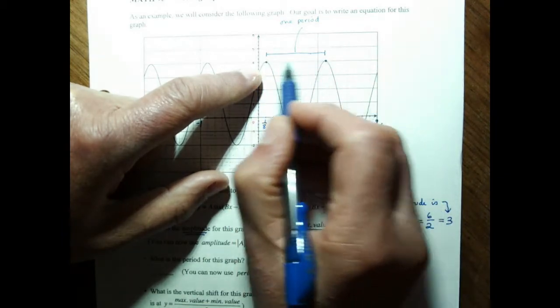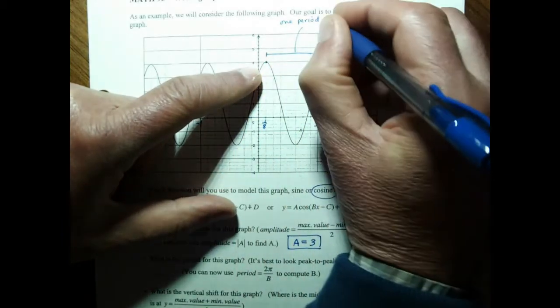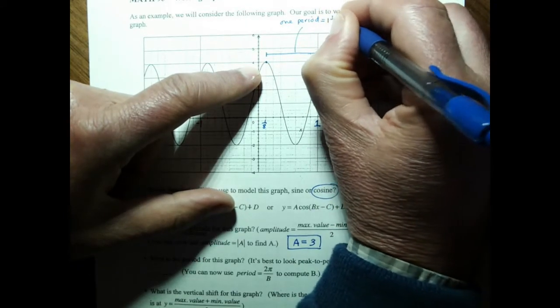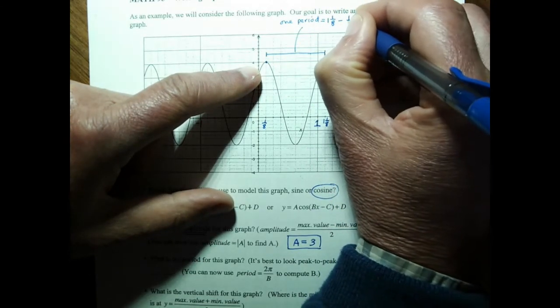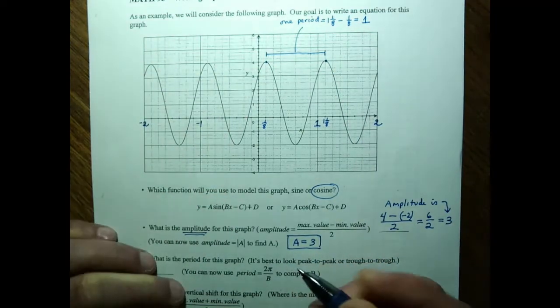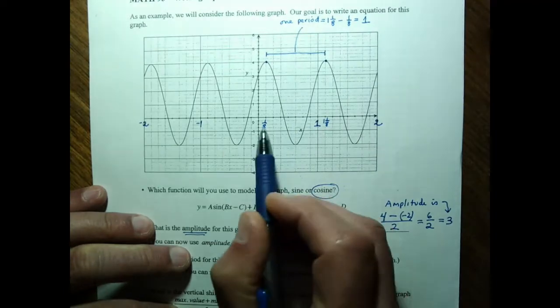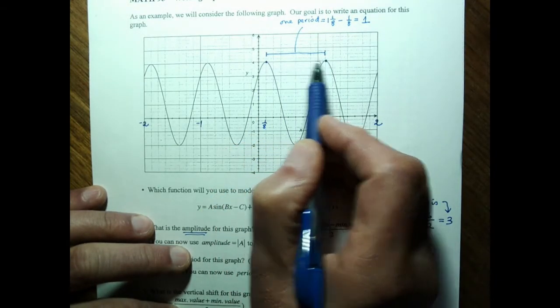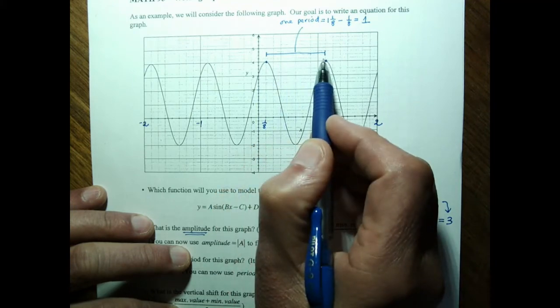One period is just going to be 8/8 or 1 unit. And you can eyeball that, or you could subtract 1 1/8 minus 1/8 to get 1. That's the size of the period. So the fractions get a little messy, but the period is exactly 1 unit from here to here.